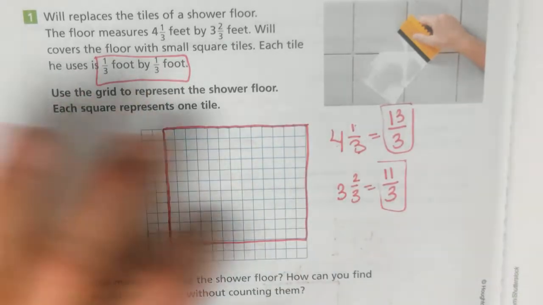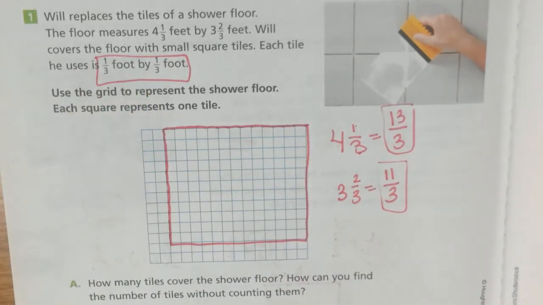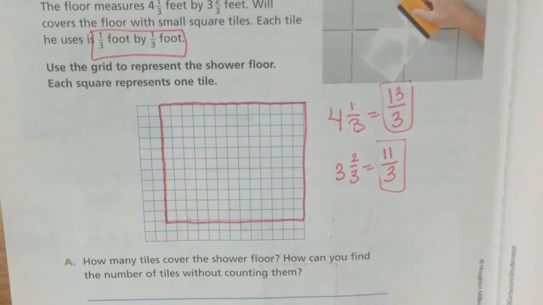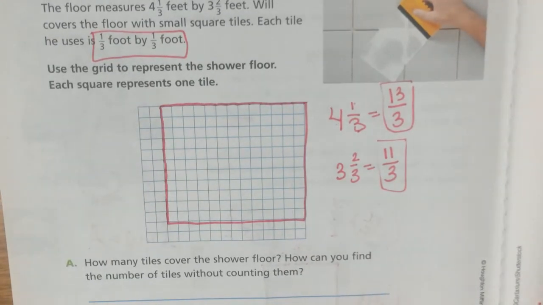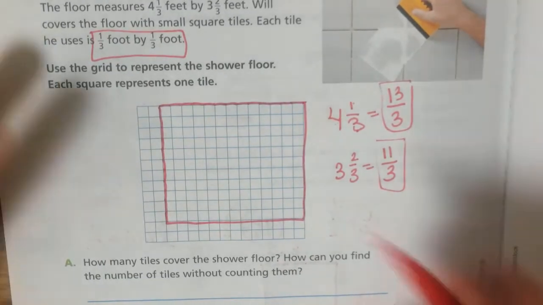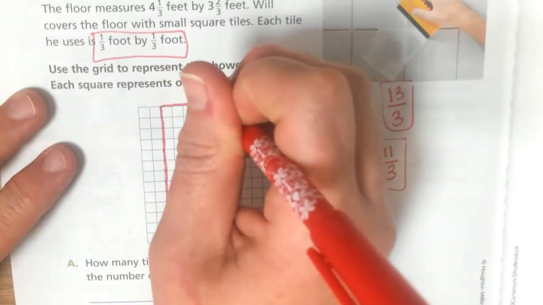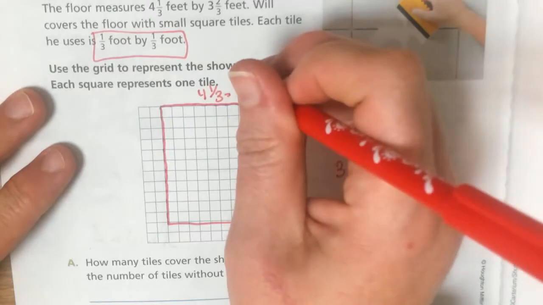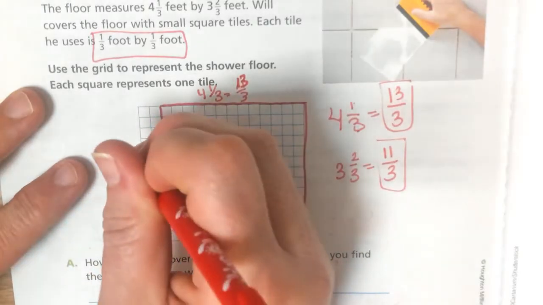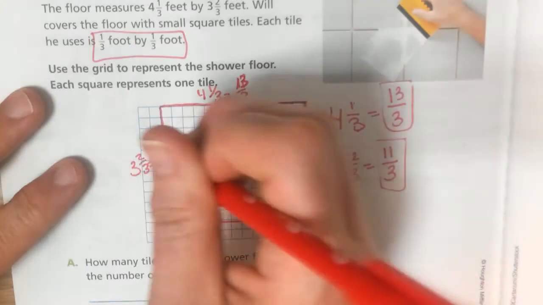Now I could count all those squares in there, right? I mean, it would work. However, we have a math formula that we can use to find the area. So we've got 4 1/3 or 13/3, I apologize. I was looking at the wrong one. And then we have 3 2/3, which equals 11/3.